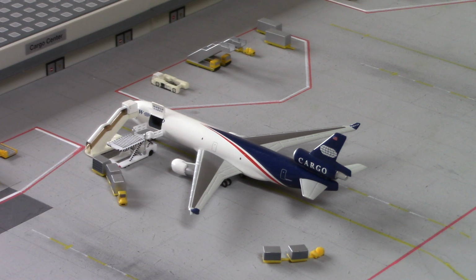So very unique. The loading device, the loading, what do you call it? My mind's just gone blank. But the white loading device vehicle, it comes with the model itself. So very good that they've included that as well. All the other GSEs are just general Herpa GSE, which you can find, I think still available.